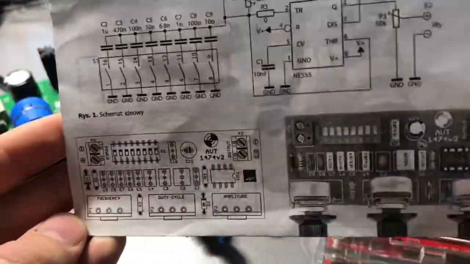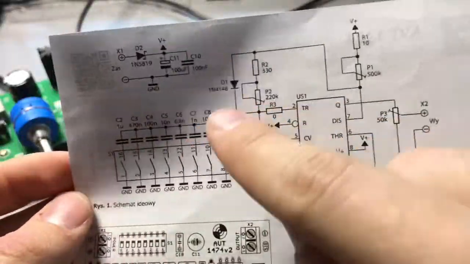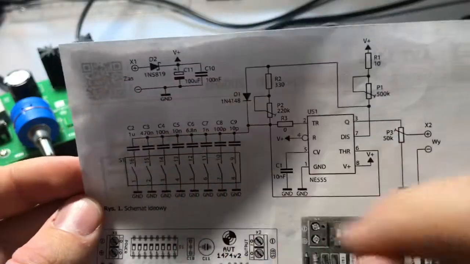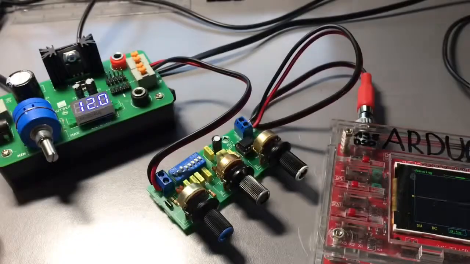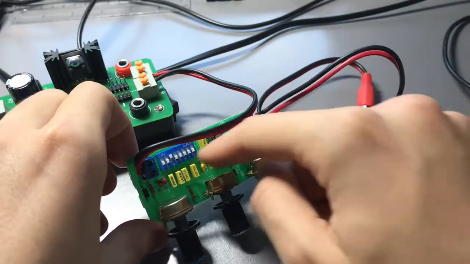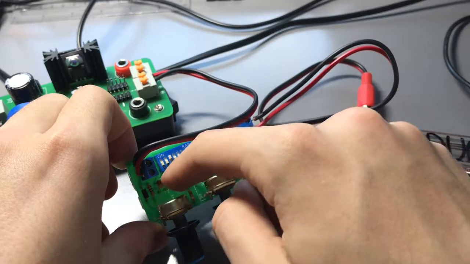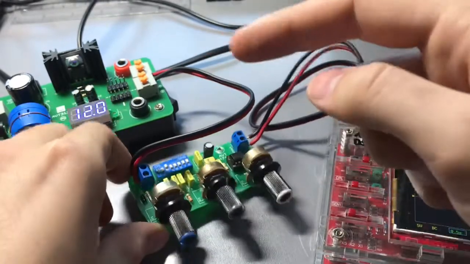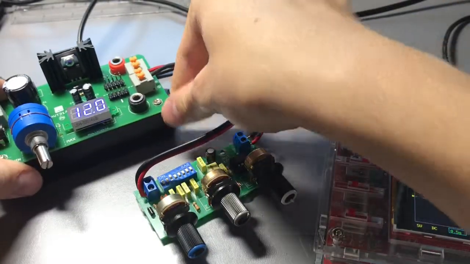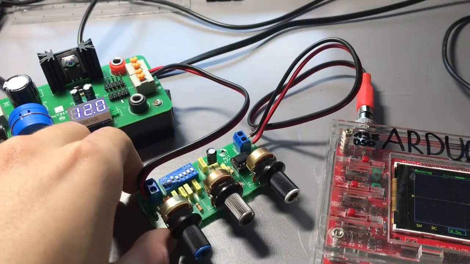So here you have the assembled PCB, and here we can change the range of the frequencies. Now we have set it on the third frequency range, which is pretty high because the capacitors are getting smaller and smaller when going more to the left. So let's turn on the power supply.